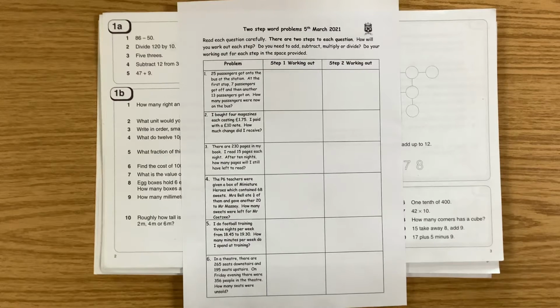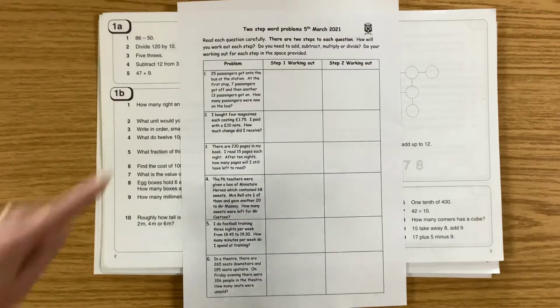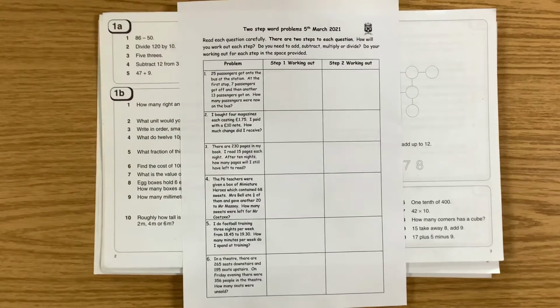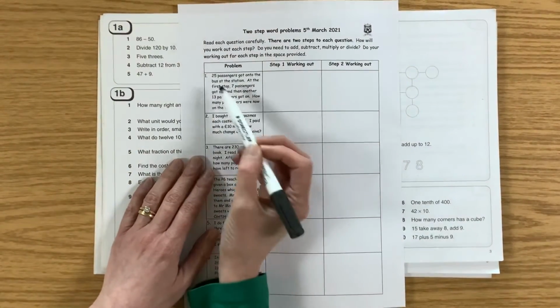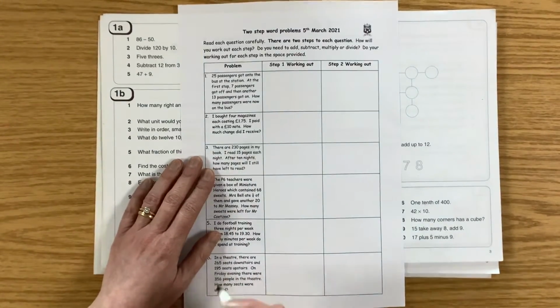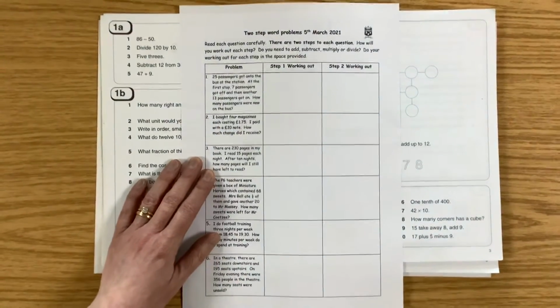Read it with me. 25 passengers got onto the bus at the station. At the first stop, 7 passengers got off and then another 13 passengers got on. How many passengers were now on the bus? Well, let's think about that question. So we're thinking about the bus. How many are on the bus at the start? We've got 25 passengers. And at first stop, 7 passengers get off.